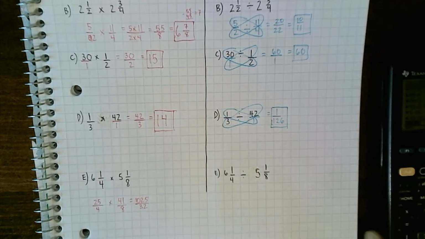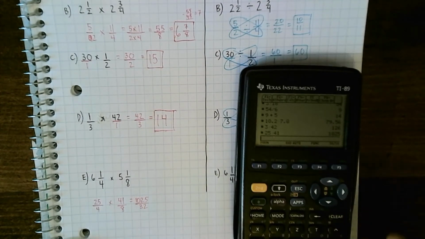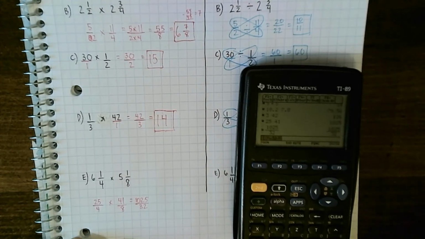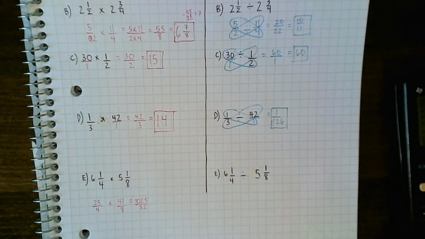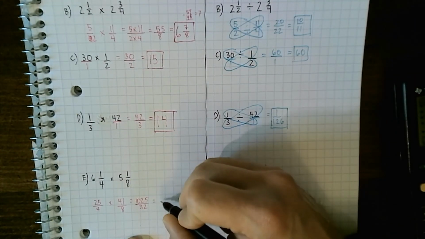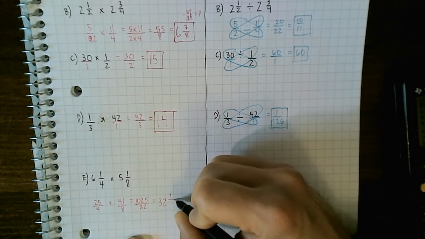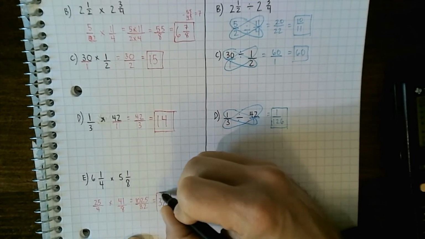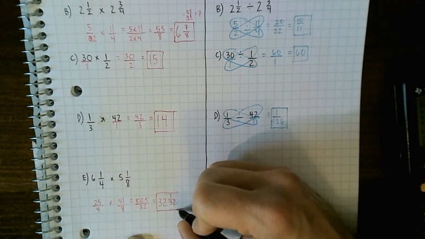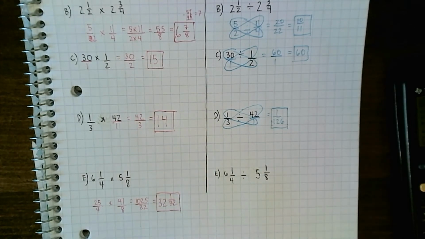Now this can be a little tricky to simplify. I need to figure out how many groups of 32 go into 1,025. So I'm going to divide. And, well, let's see here. So what we get here is 32 goes into 1,025 32 times, and there's 1/32 left over. So our answer here when we multiplied was 32 and 1/32. A bit of a wacky problem here.